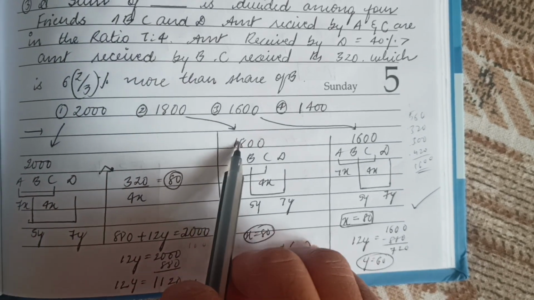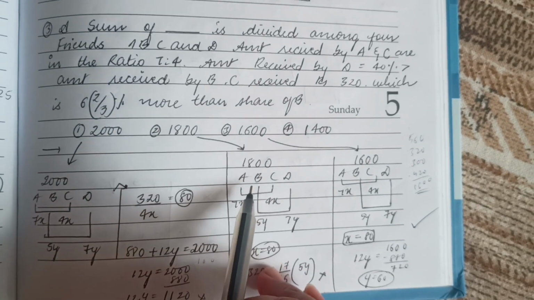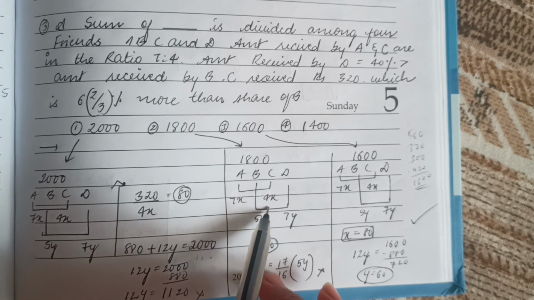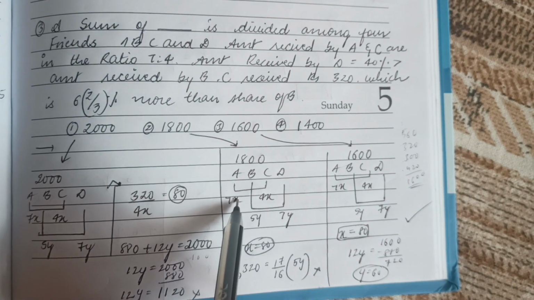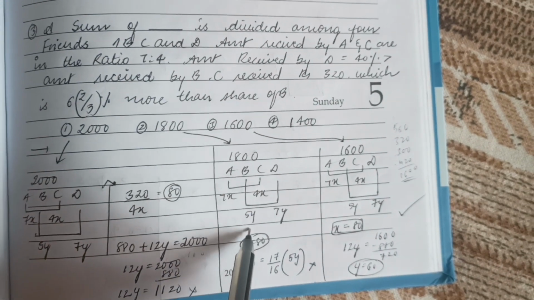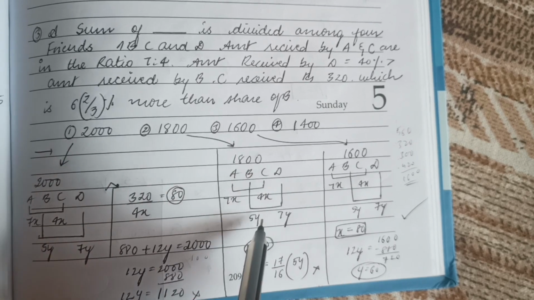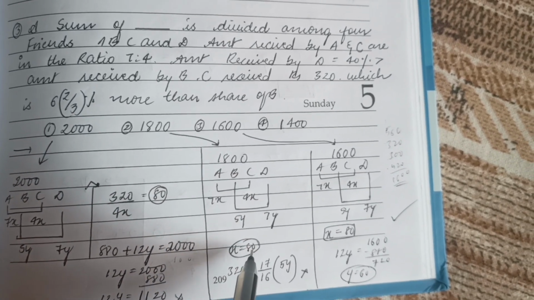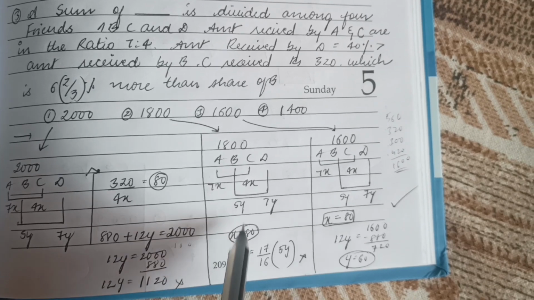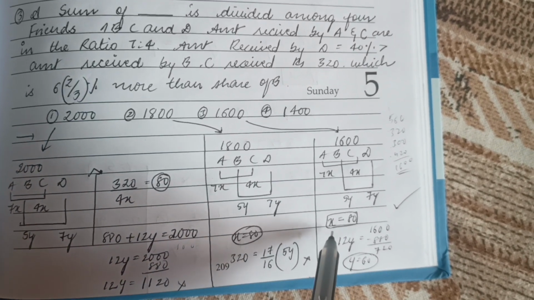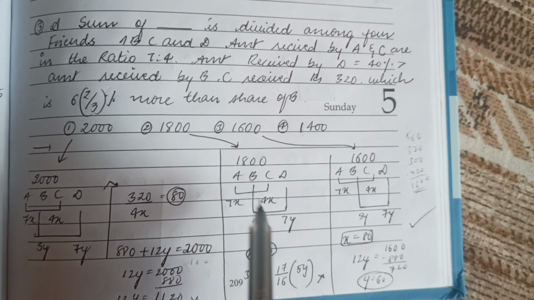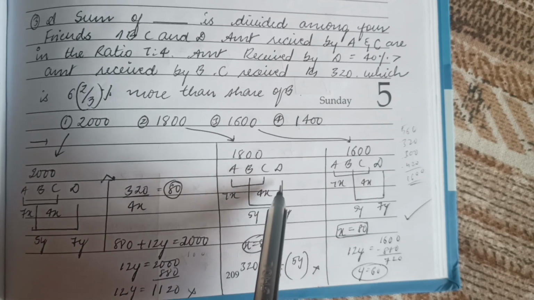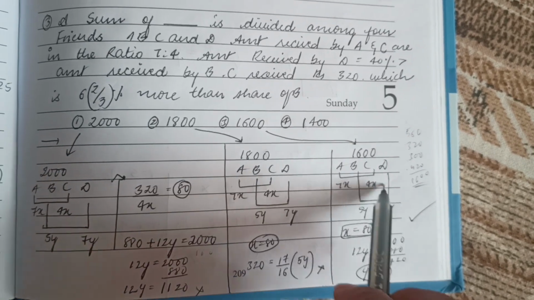So if the total amount is 1800, here the ratio will remain the same, that is 7:4 of A and C, and the relation between B and D is 5y and 7y. After solving this I got x equal to 80. Everywhere you will get x equal to 80 only, because they had given the ratio and that ratio remains the same in all the cases.